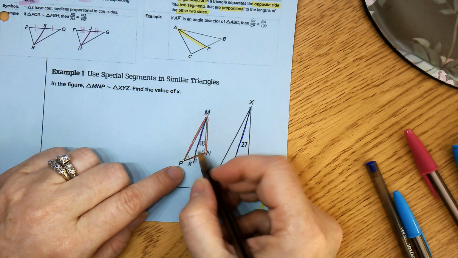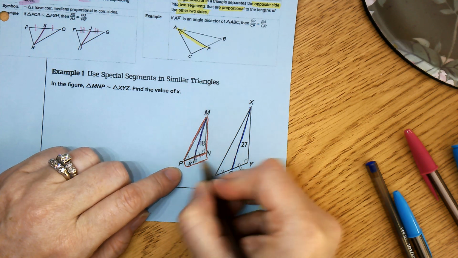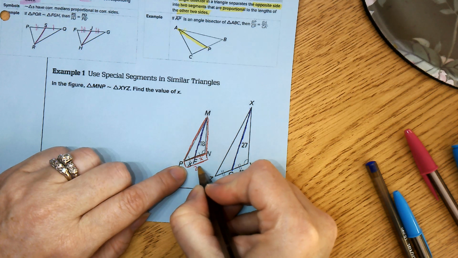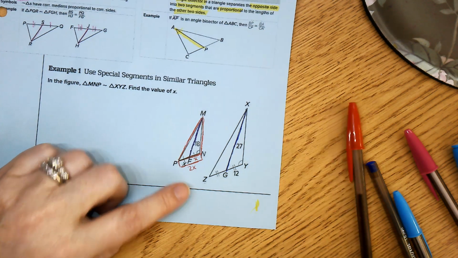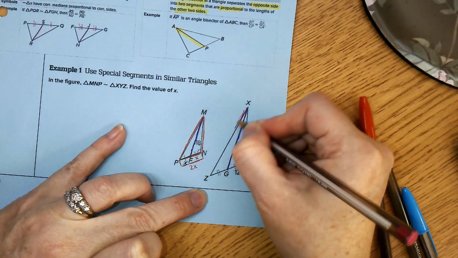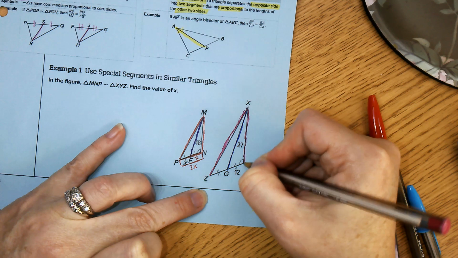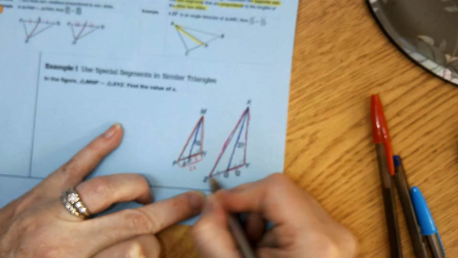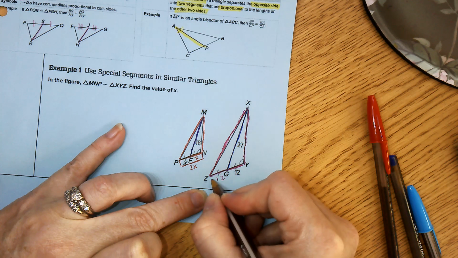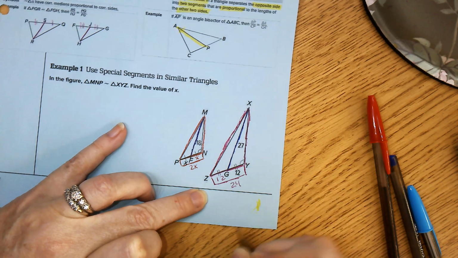If it's the whole triangle, that means we need the whole side. And this whole side, well, if this is x, this is another x, so that's 2x. This is the median of the whole triangle, so we need to use the whole side. It splits this side perfectly in half. This side is 12, that makes this side 12, that makes the whole side 24.